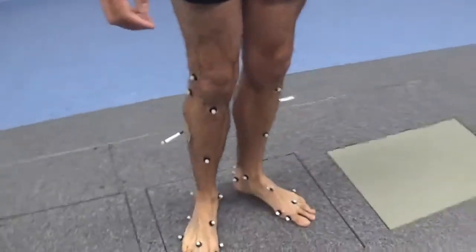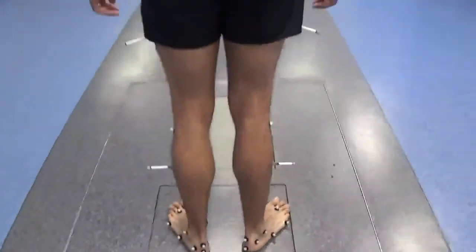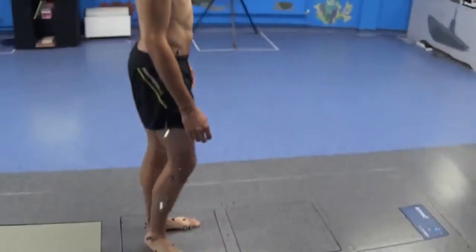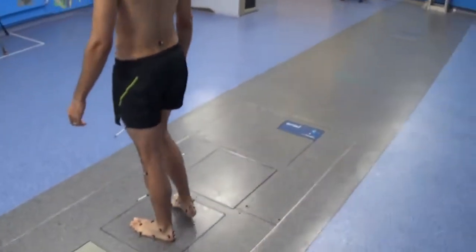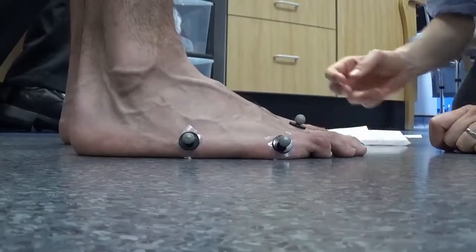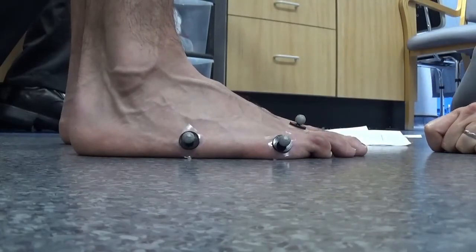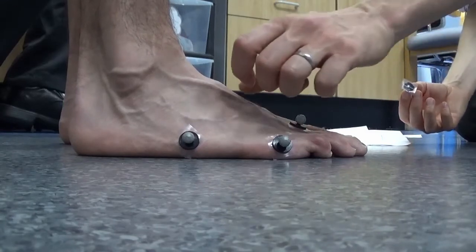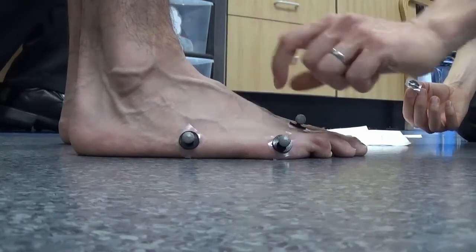Markers are placed on the skin to identify anatomical landmarks such as the pelvis, the femur, the lower leg and the feet. Walking is a complex process that involves movements in many different orientations. Think about how complex your foot is. How many different ways can you move your foot around? Even the knee does not simply bend and straighten, it has movements in more than one plane.